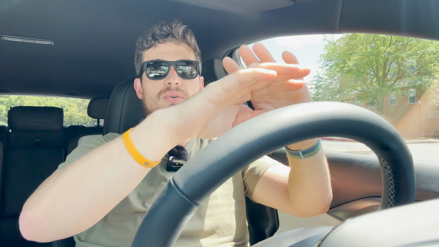All right, everybody, so what I'm going to do is go through all of the controls, settings, everything that has to do with anything the driver would see. So the steering wheel, driver display, all the buttons here on the side and down below. I'm going to flip the camera around, and then start from the left and work all the way to the right.